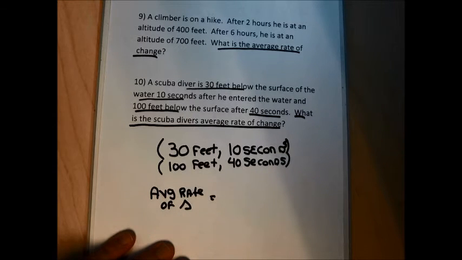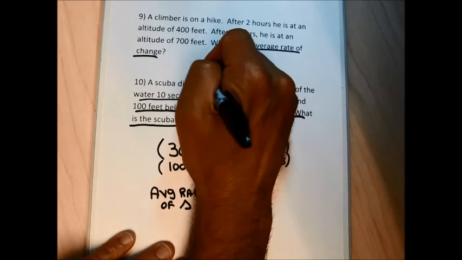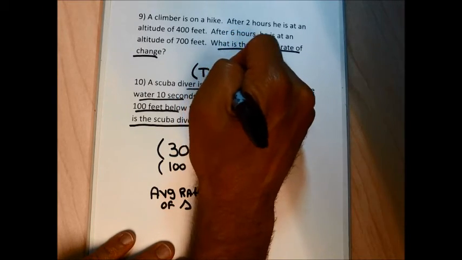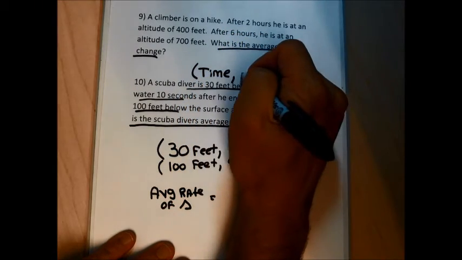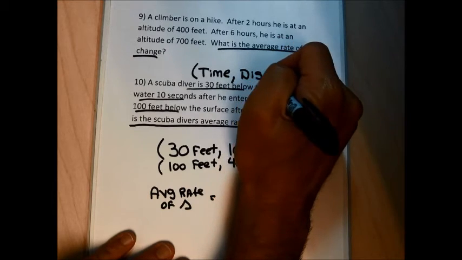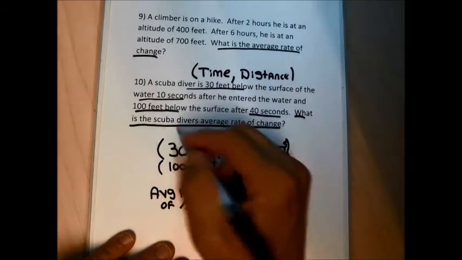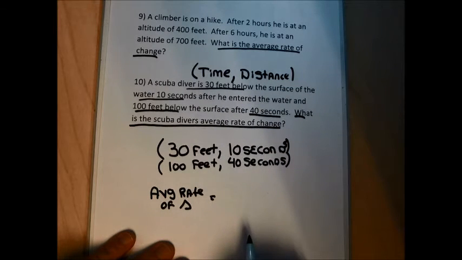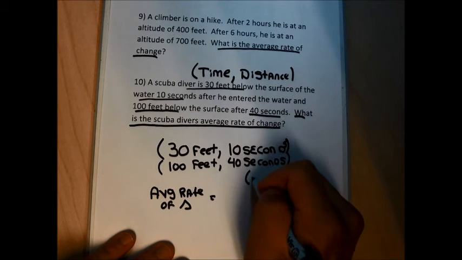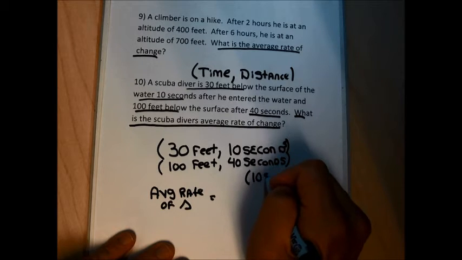When we're labeling points that have time as one of the components and distance as the other component, it's probably better off to label my x coordinate as time and my y coordinate as the distance or the position. So I'm going to change these points. Sorry about that.